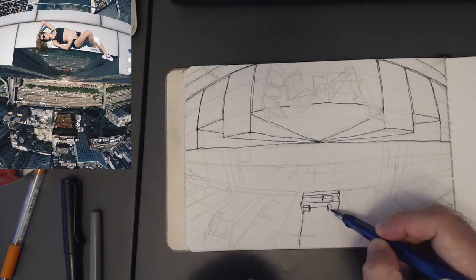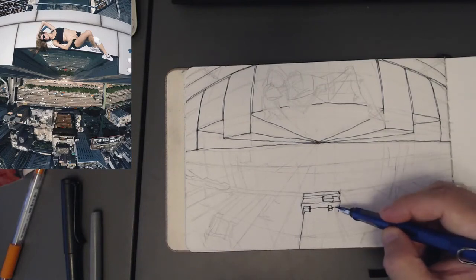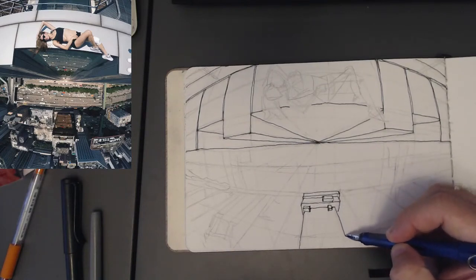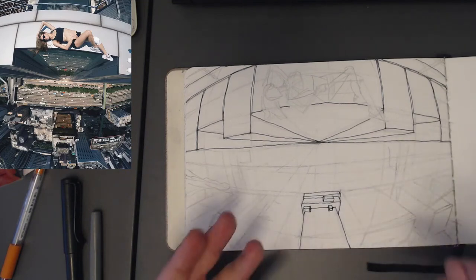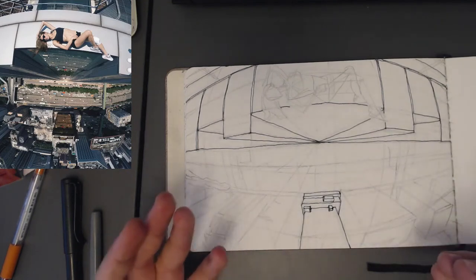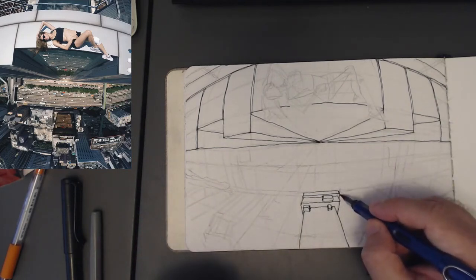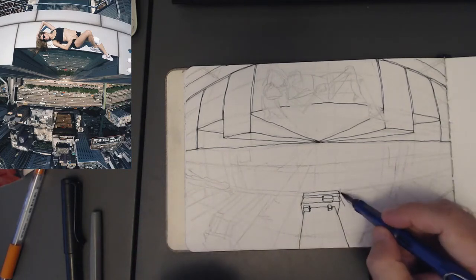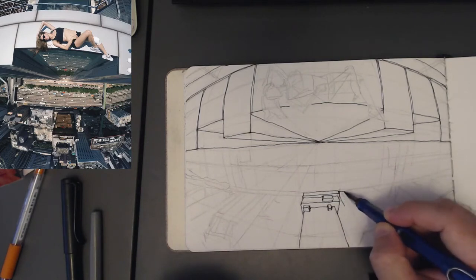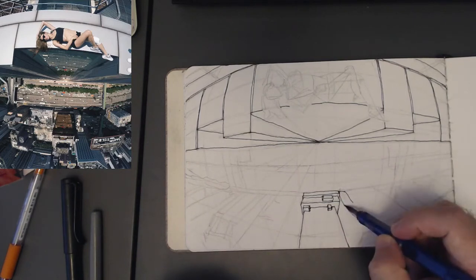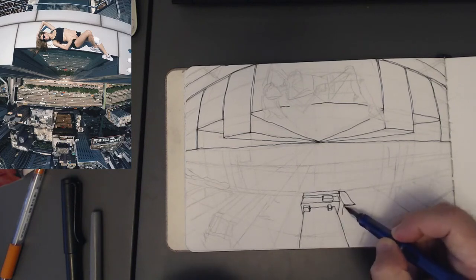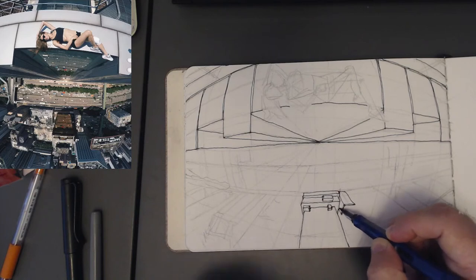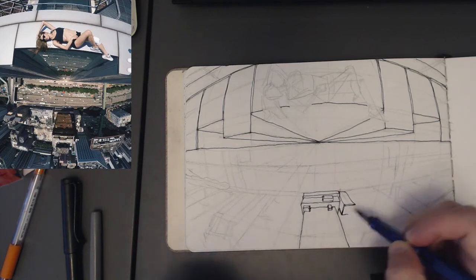So all object forms have a box nature. Either it's literally a box, or to some extent it has a relation to a box.